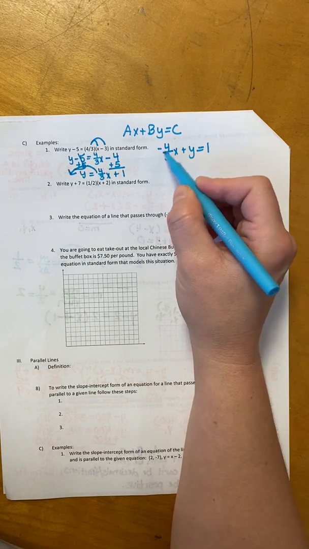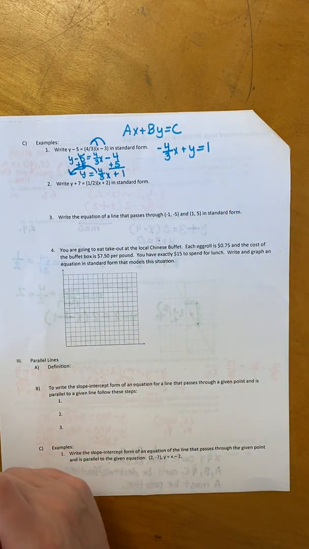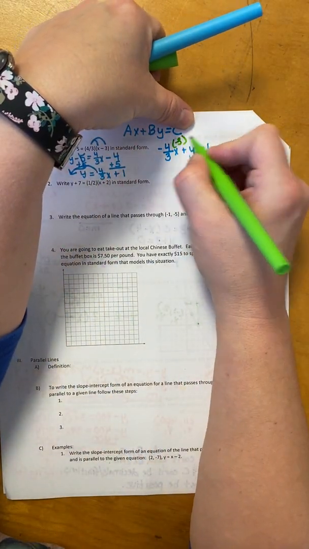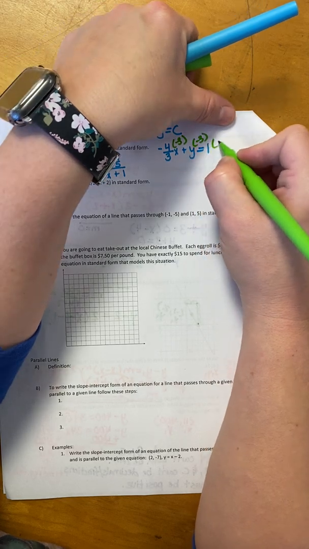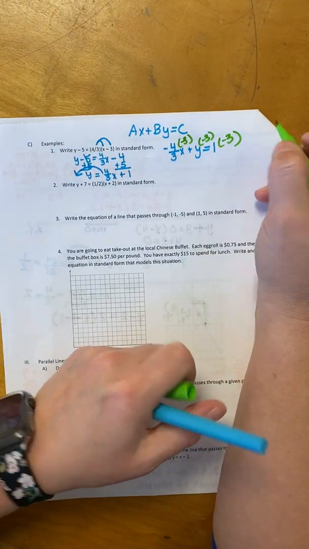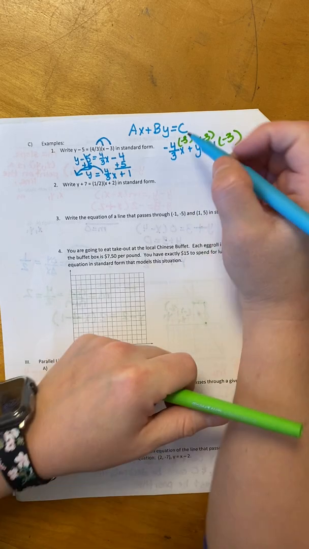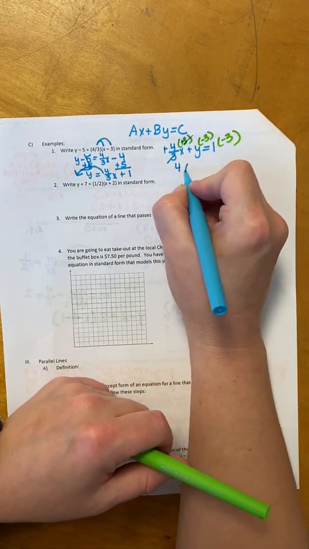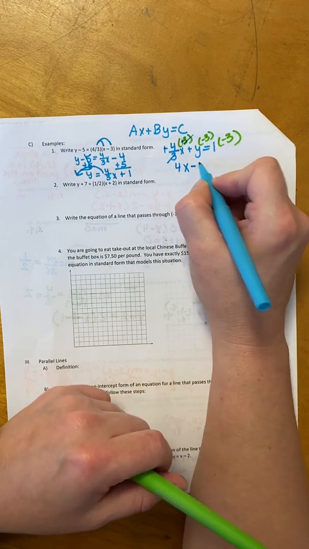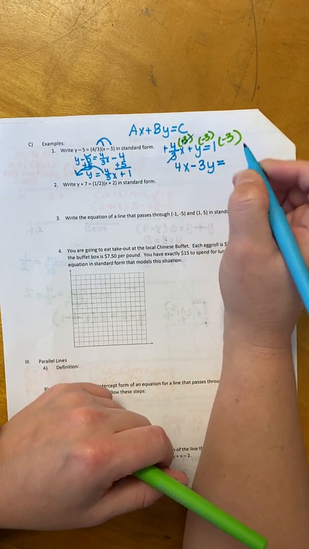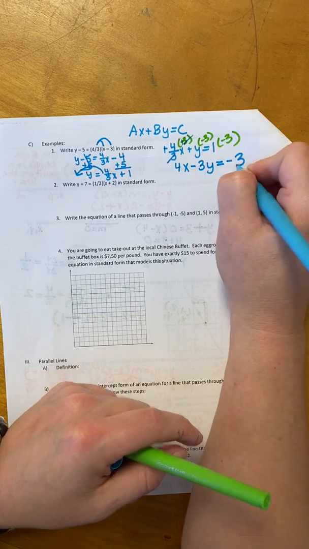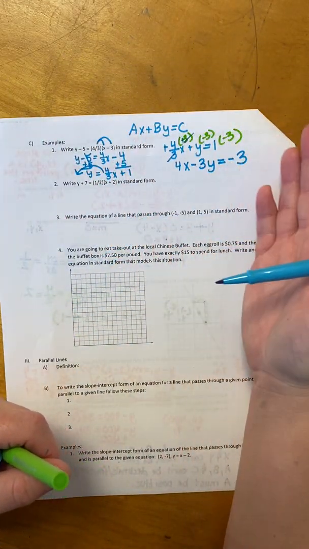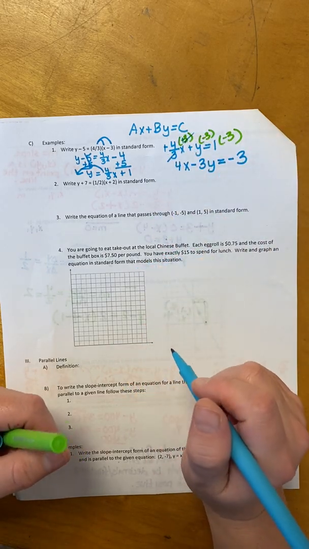But since I want to make this positive, I'm not just going to multiply by 3. I'm going to multiply by negative 3. And you have to do it to every term on both sides. All right, and when I multiply by negative 3, these 3's cancel, the negatives cancel, and you're left with 4x. Negative 3 times y is negative 3y. And negative 3 times 1 is negative 3. Now it is in beautiful standard form. We have no fractions, no decimals. A is positive. Doesn't it just look lovely?